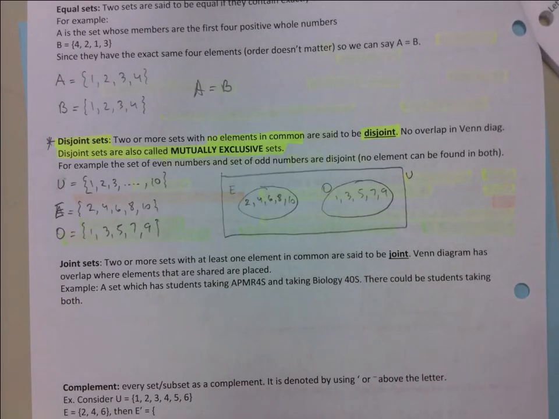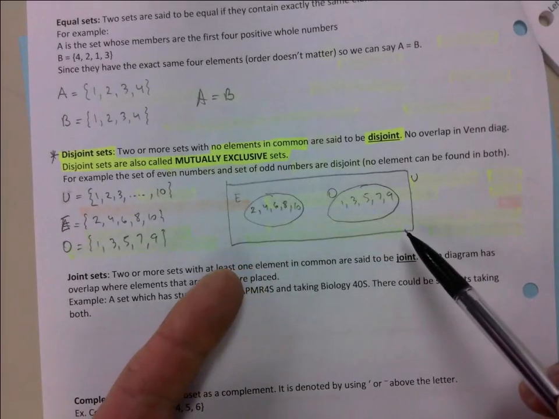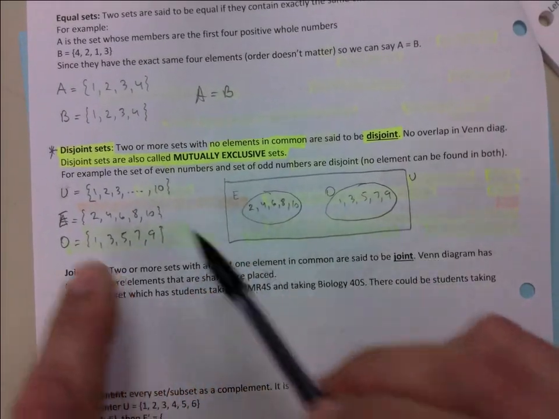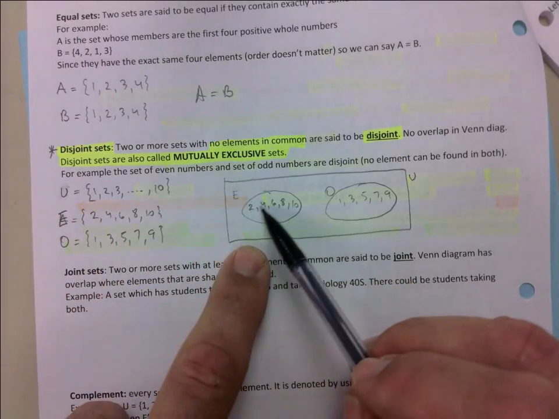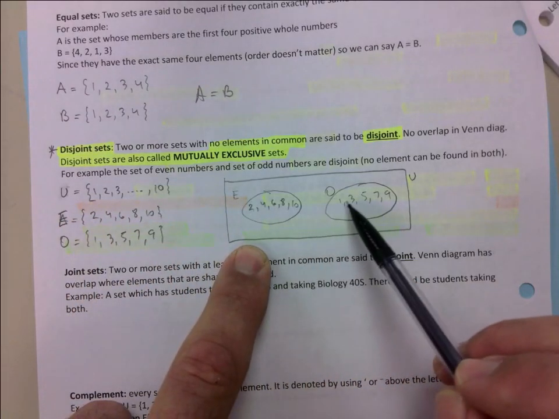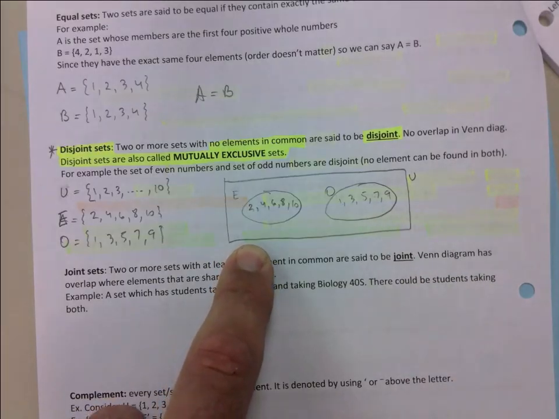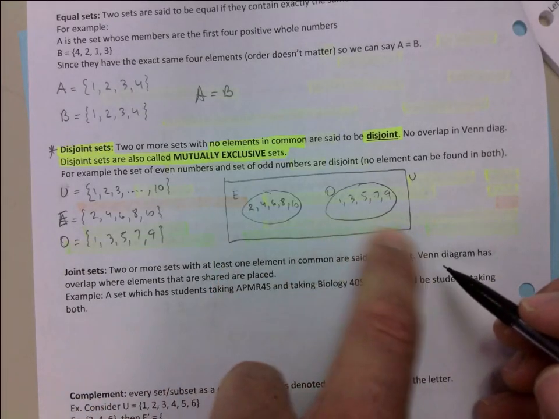Are there any outliers that I'm supposed to add to this here? No, watch this. There are 10 numbers, right? 1, 2, 3, 4, 5, 6, 7, 8, 9, 10. All 10 are represented in one of the groups, so no outliers there.